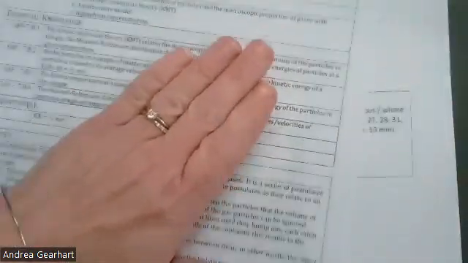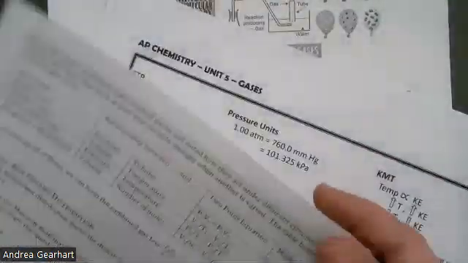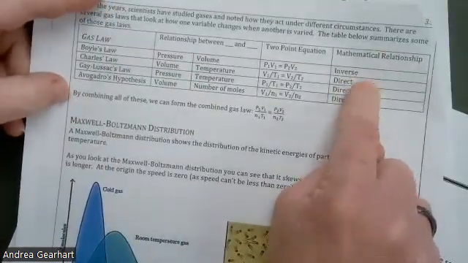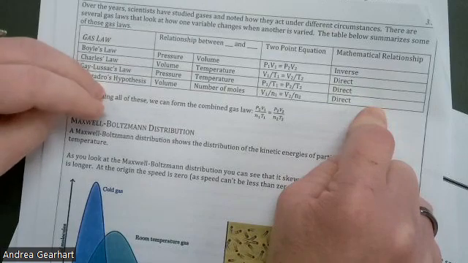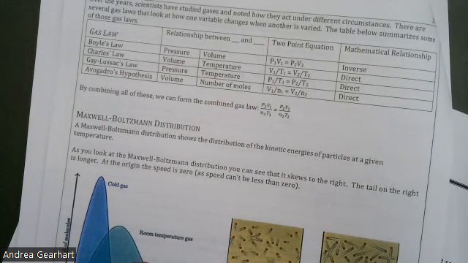In our kinetic molecular theory packet, but also in the unit packet, we need to understand the relationship between the variables. So we talked about pressure, volume, amount, and temperature. If you change temperature, that can change pressure and volume. If you change volume, that can change pressure and possibly temperature.